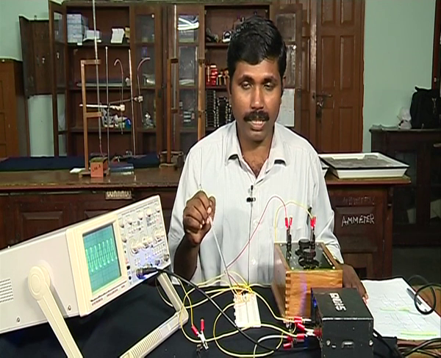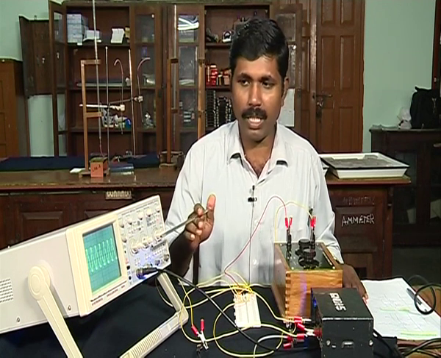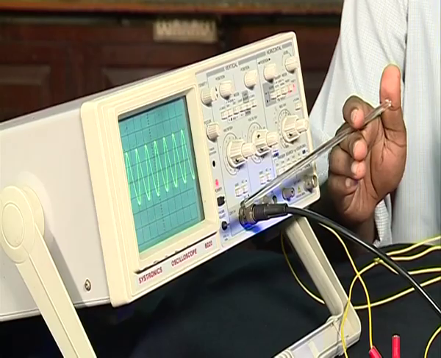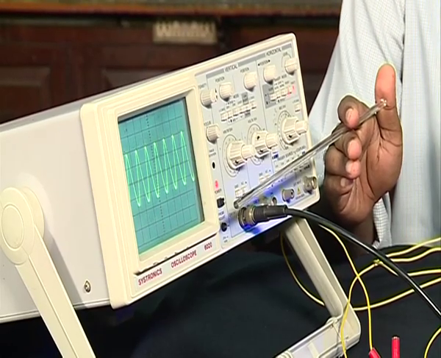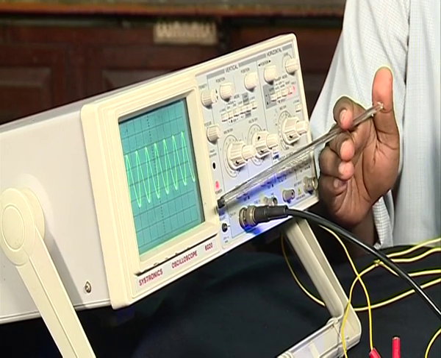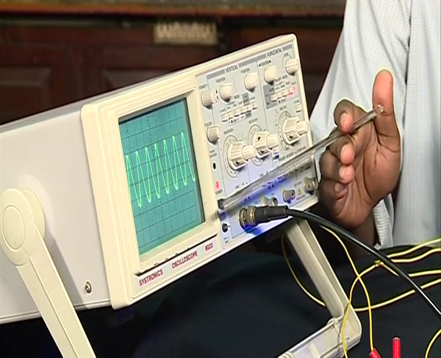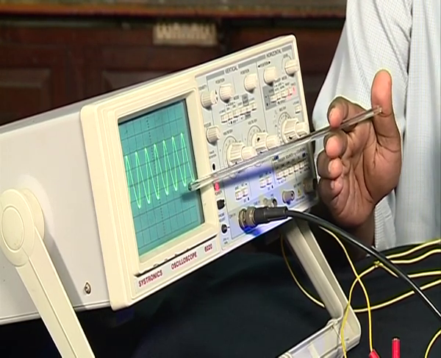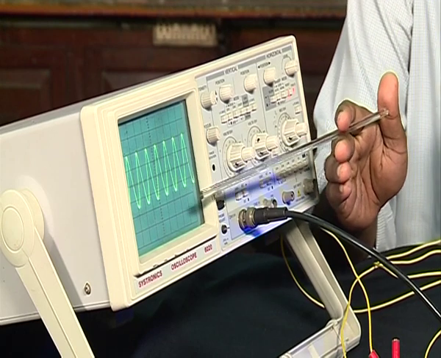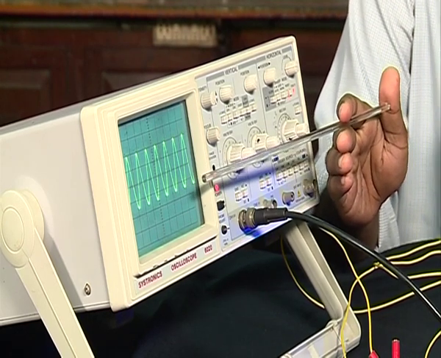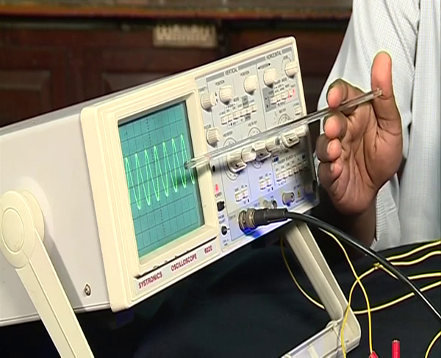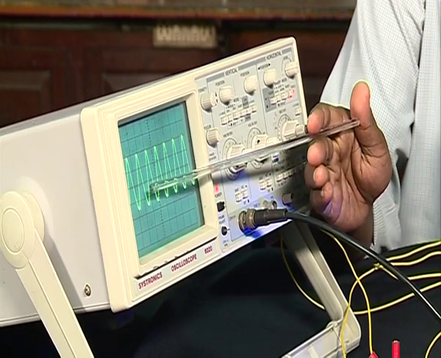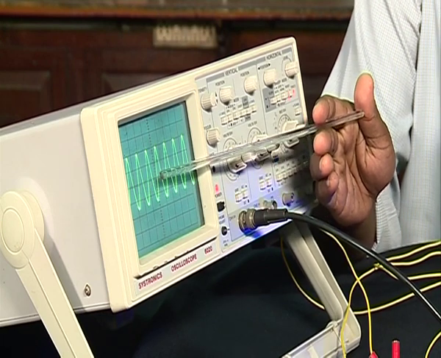This Colpitt's oscillator output can be analyzed using a cathode ray oscilloscope. In the oscilloscope, you can see a sine wave as output. The frequency of this sine wave is important. To measure the frequency, we need to calculate the time period of the wave.